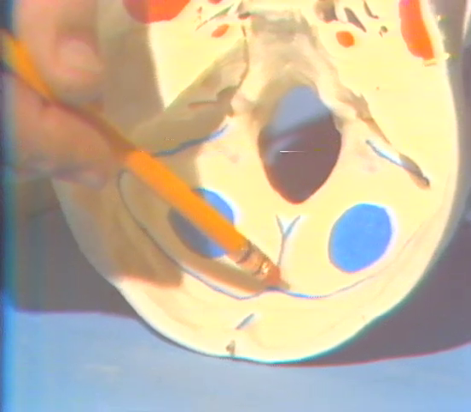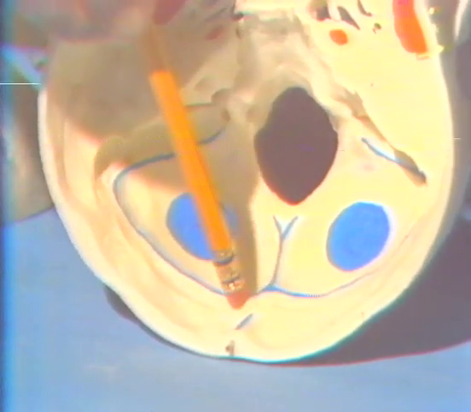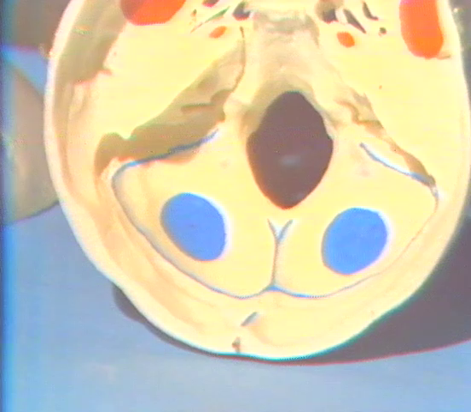In the midline, from the foramen magnum, there's a crest, the occipital crest, and it terminates here in a projection, an internal projection, which is the internal occipital protuberance, corresponding internally to the external protuberance on the outside.